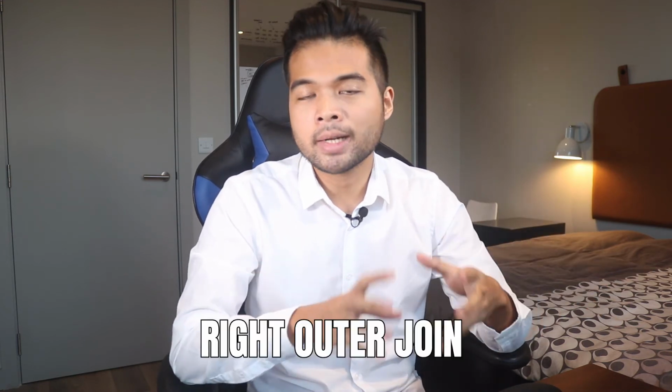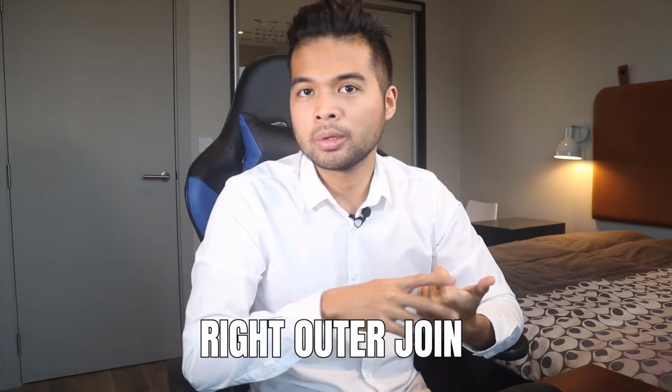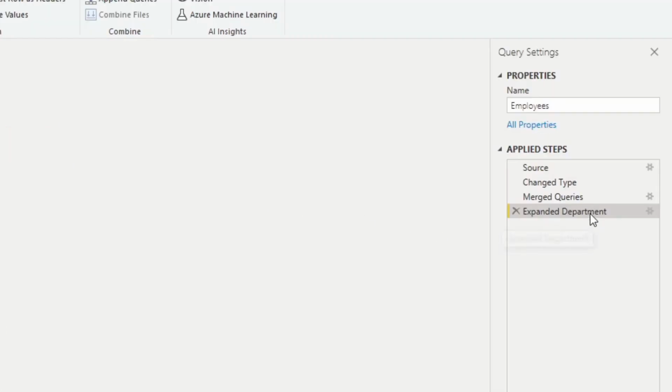If you wanted to get all of the values on the right hand table and just the matching values on the left hand side, you'll need to use the right outer join, which is the opposite of the left outer join. Let me show you how you can do that. So from the employees table, we will just modify the merge query that we made and change the join kind and see the different results that we get. So we click the gear icon.